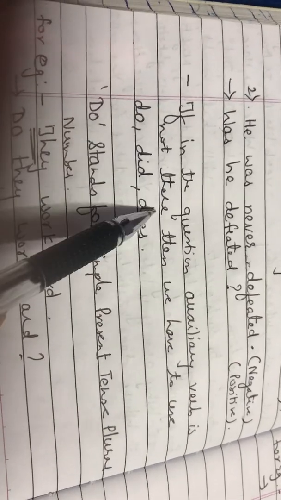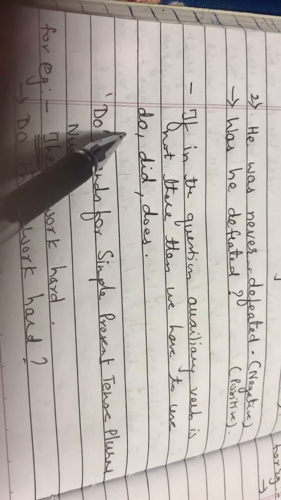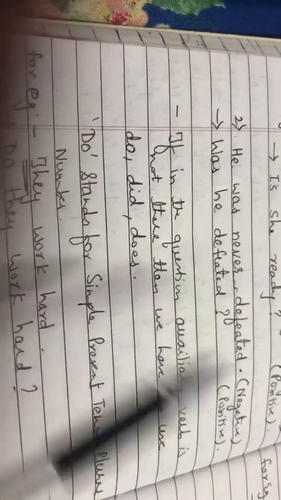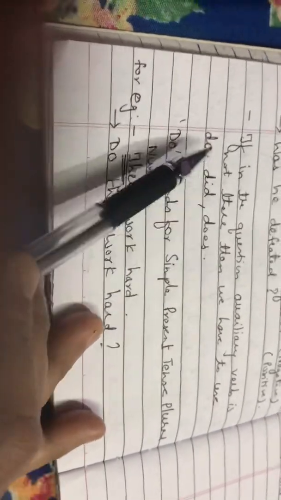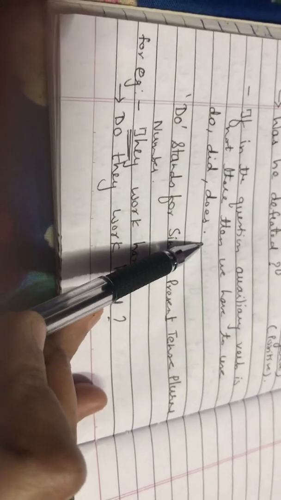Now if in the sentence an auxiliary verb is not there, then we have to use do, did and does. Sometimes there is no auxiliary verb. At that time which words do we have to use? Do, did and does. We have to make the question with do, did and does. Now let us see how to use do, did and does.